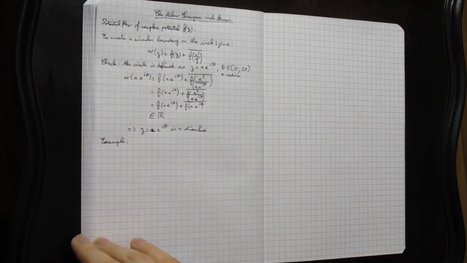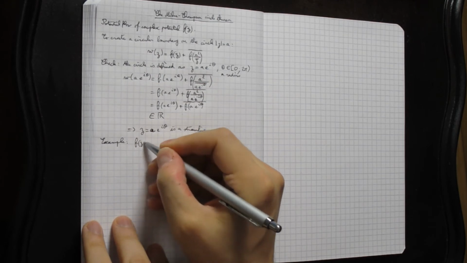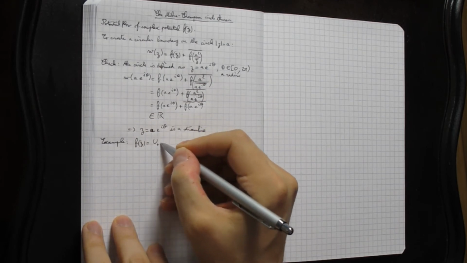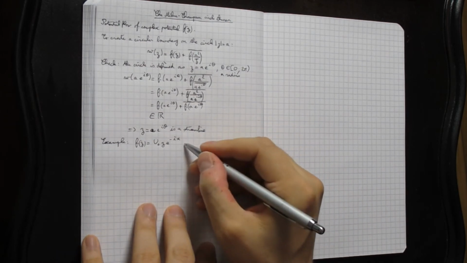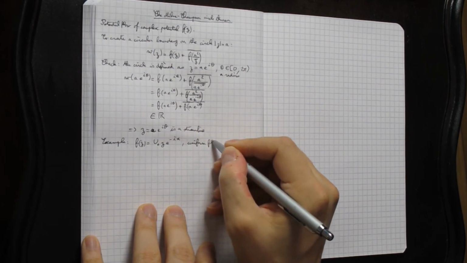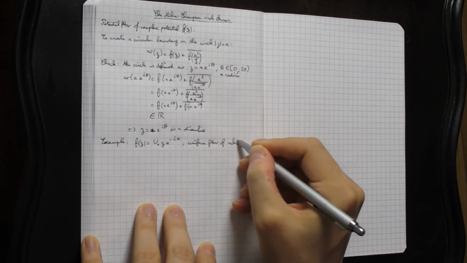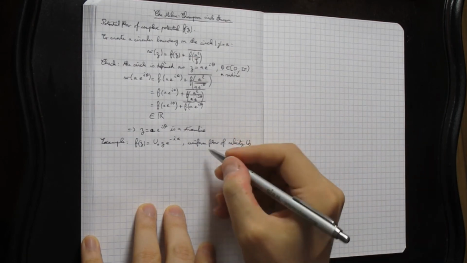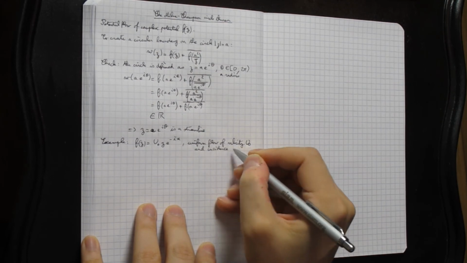And the example that I'm going to take is that of a uniform flow. So imagine that you have f of z equals u0 z e to the minus i alpha. So this is a uniform flow of velocity u0 and incidence alpha.